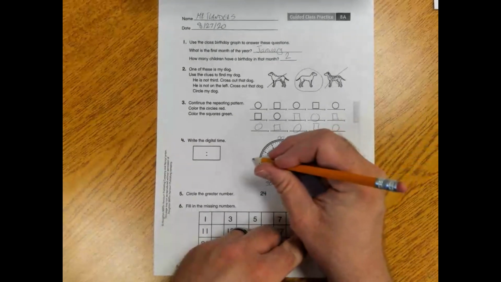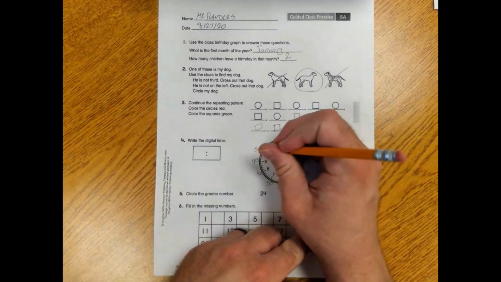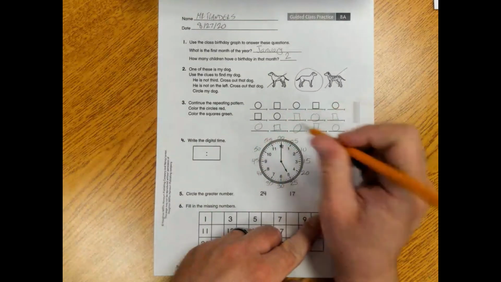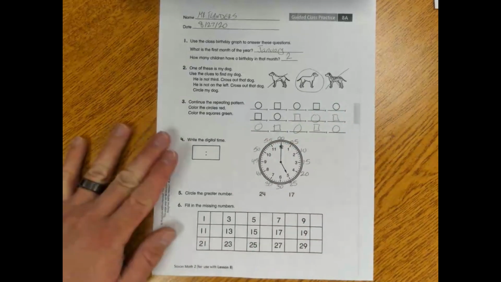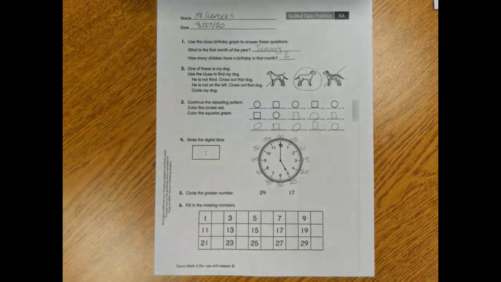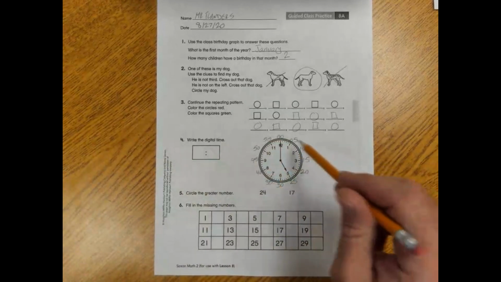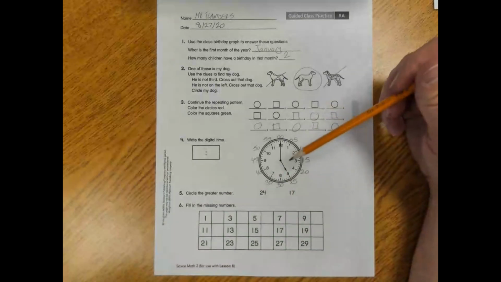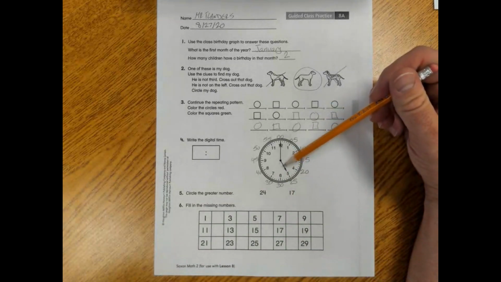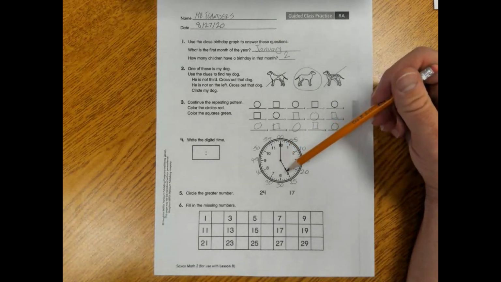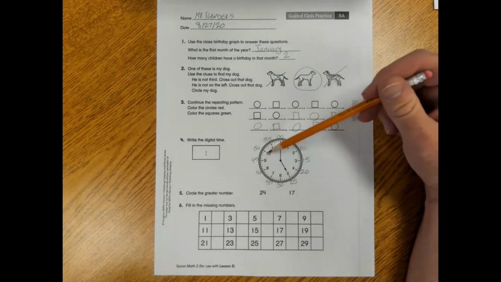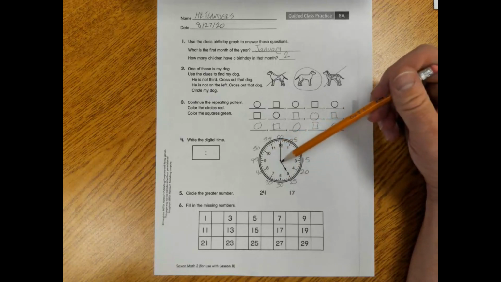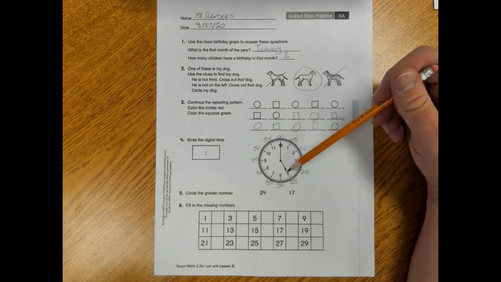35, 40, 45, 50, 55, boom, 0, 0. Okay. Go ahead and take a couple more seconds and finish that up. There's no rush. Before we really worry about these outside numbers, though, we're going to go ahead and look at our hour. Now, if you remember from the last clock, like I said, our hour hand is the short hand. It is the one that points directly at the big numbers. Okay? So where is our hour hand pointing at right now? What number?